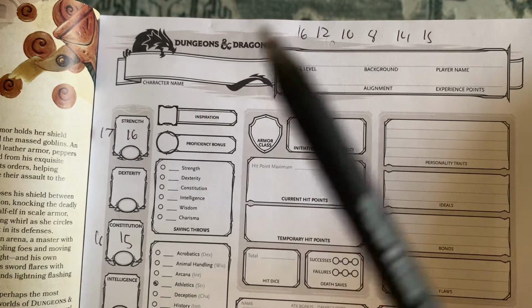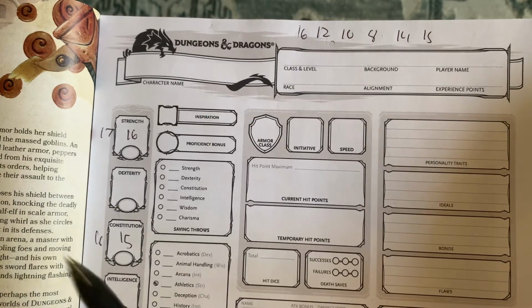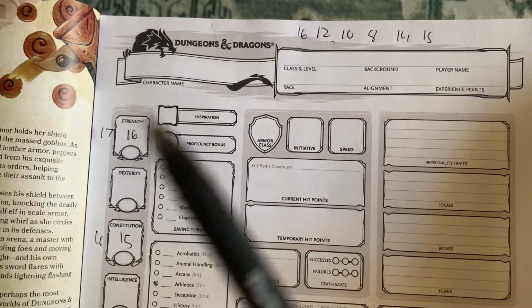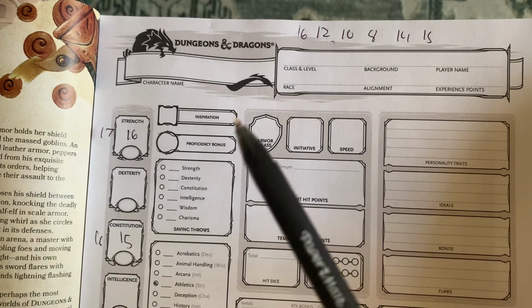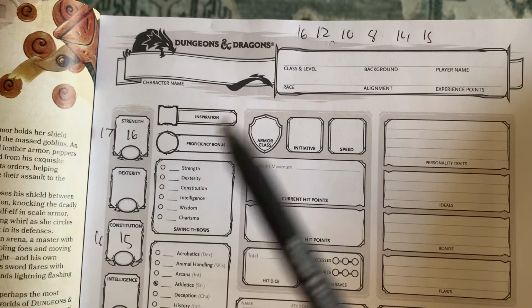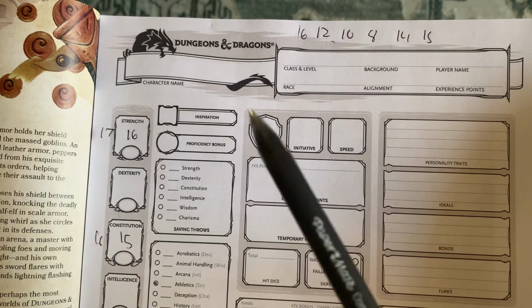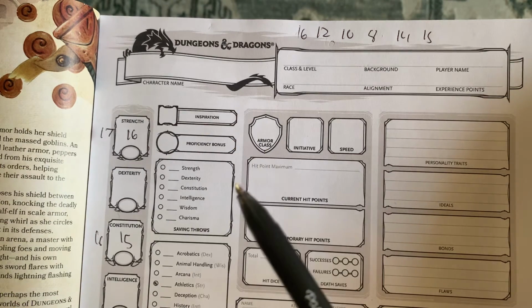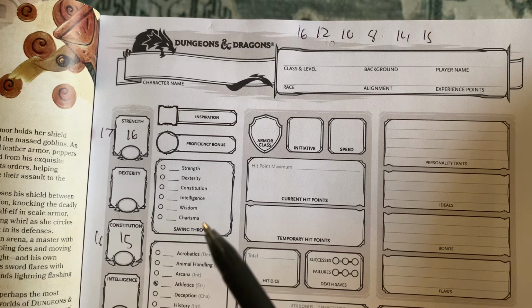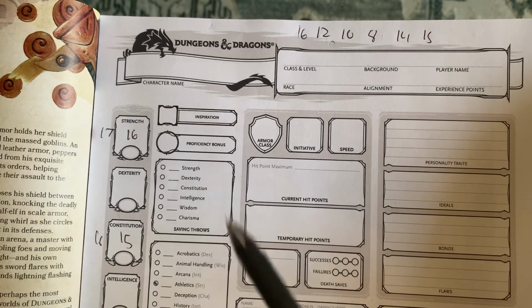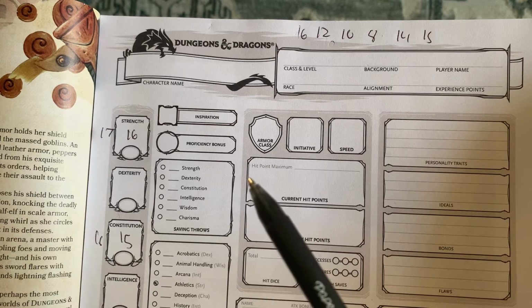Now, a proficiency is a skill that your character excels in and is represented in-game by adding a proficiency bonus to the relevant skill roll. Proficiency bonuses begin at 2 and rise as you level up. In this example, we will choose the soldier background, as the proficiencies in athletics and intimidation are useful for fighters.